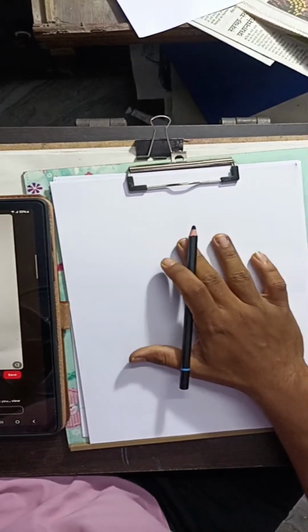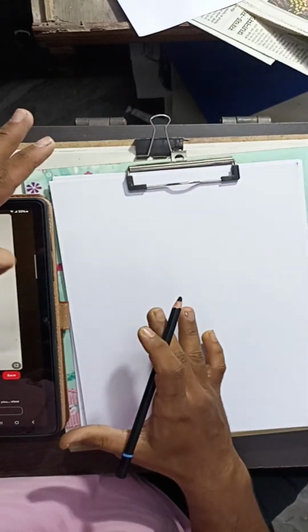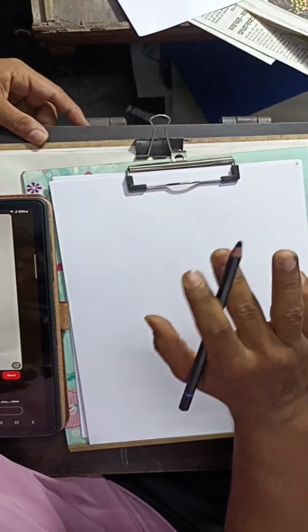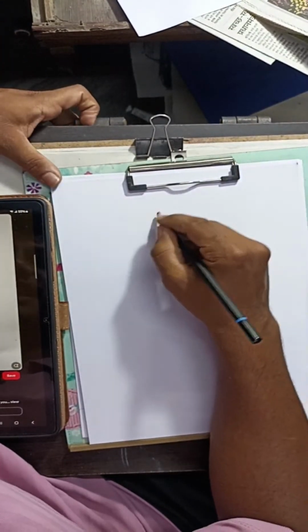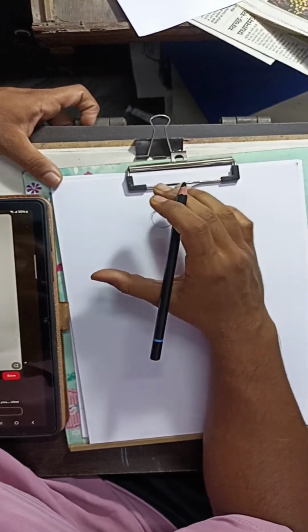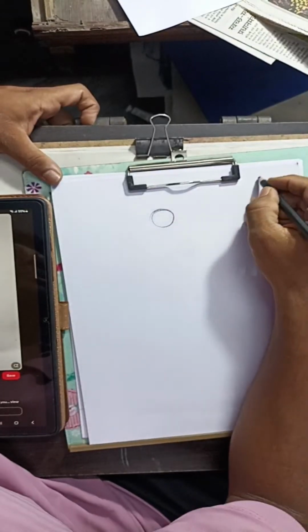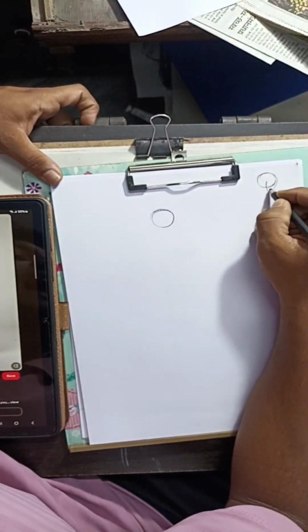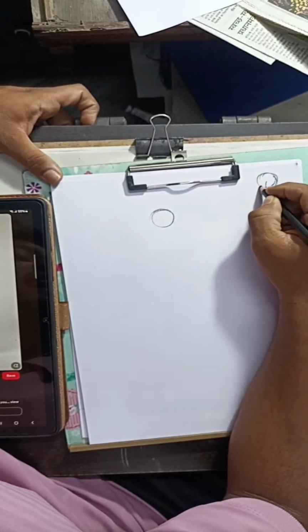So here you have just seen the reference, right? I'm not going to show the reference because there is not that much space. So just remember what I am doing, just keep understanding what I am doing. Here I'm starting with a circle. Why am I starting with a circle? Because with the help of the circle, I'm able to make the direction of the faces.